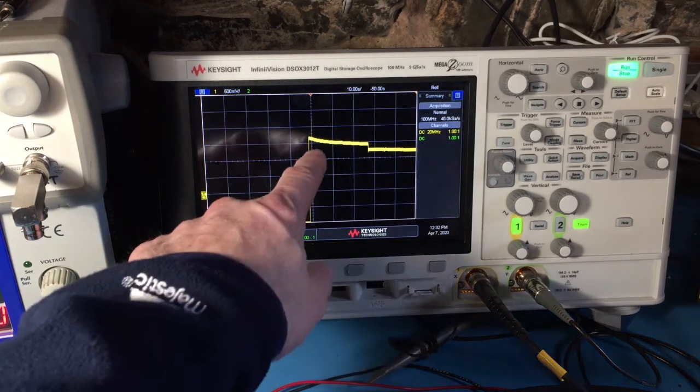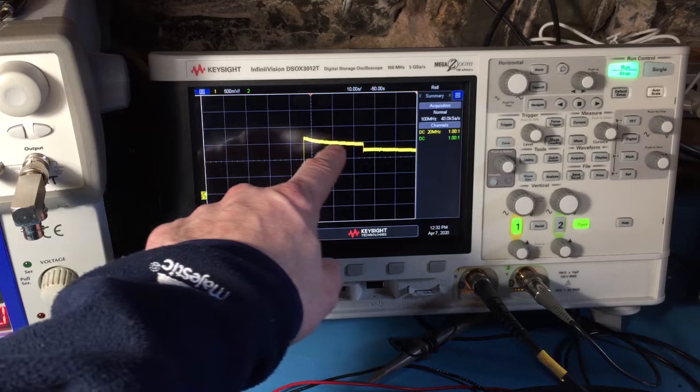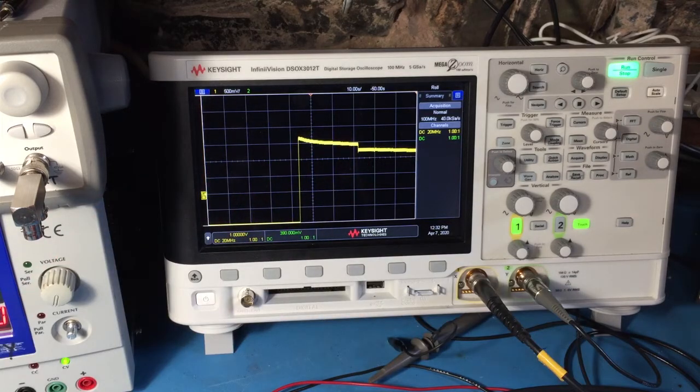And notice how the circuit is still settling down, right? That must have been when I touched something. And let's see what happens if I breathe into it.